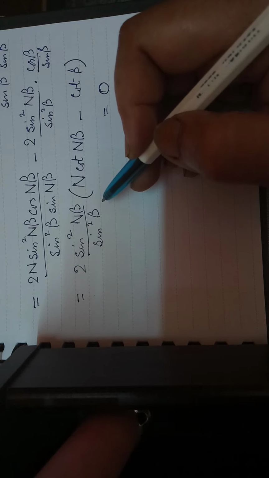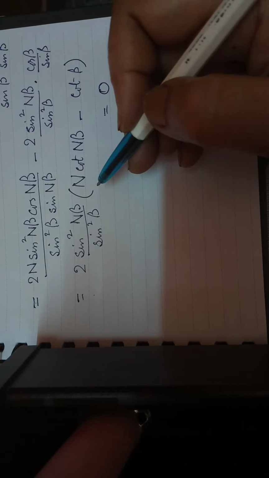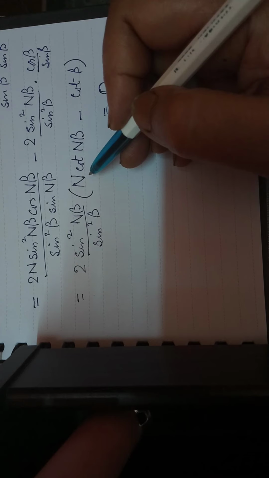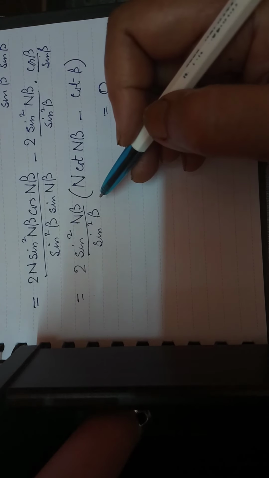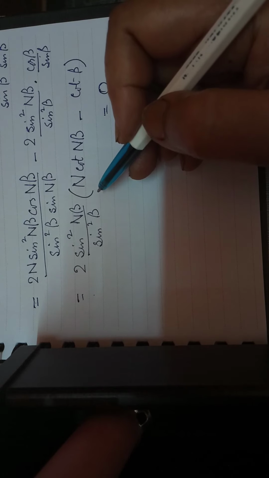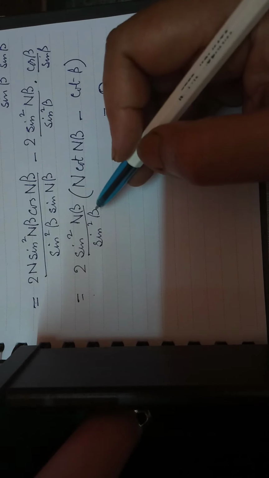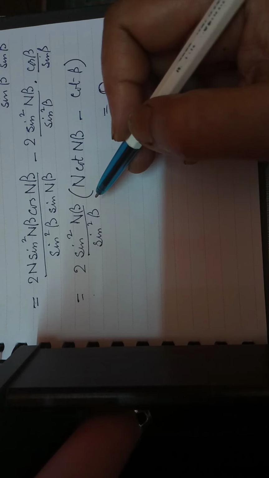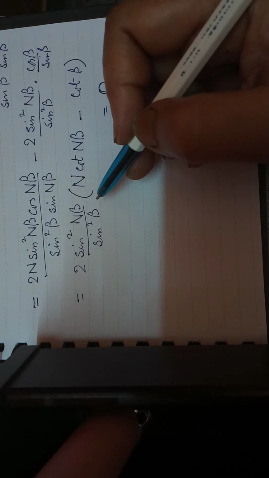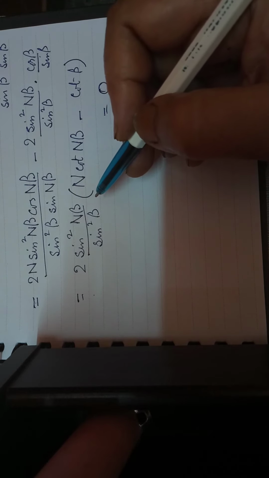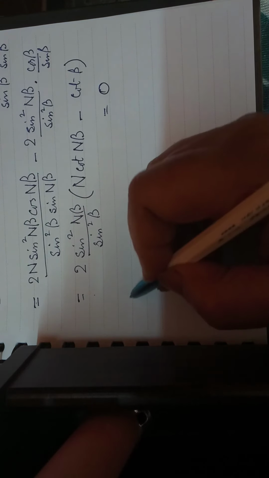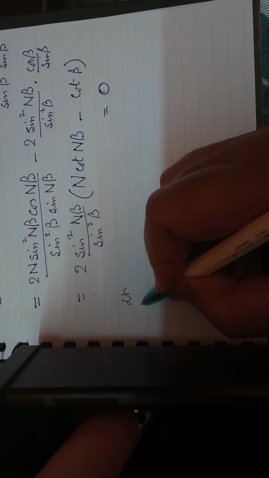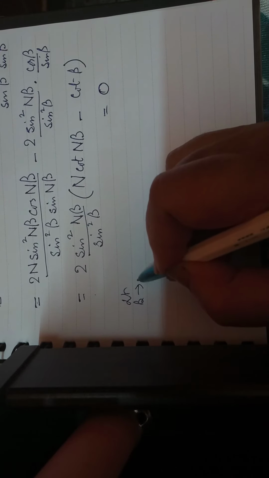Sine of n beta by sine beta for sine beta equal to 0 is 0 by 0, so this becomes indeterminate. To find the value of this limit, we differentiate the numerator and denominator, with beta going to n pi.